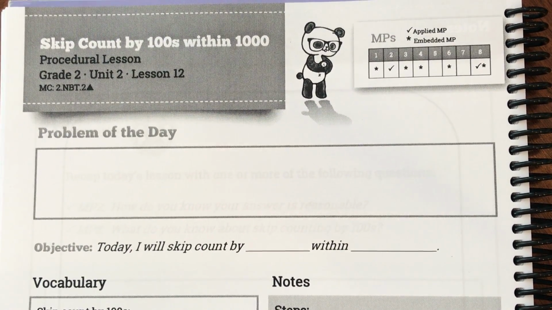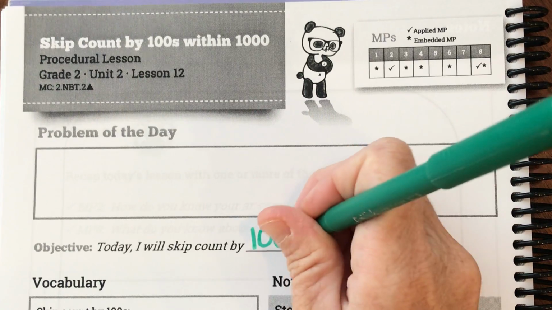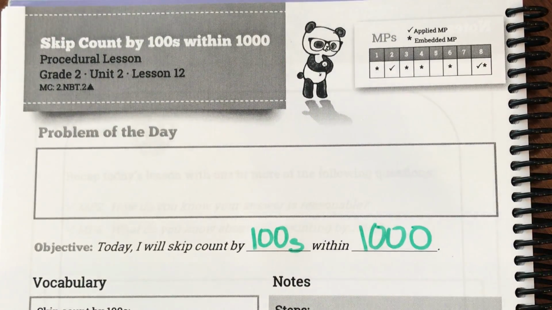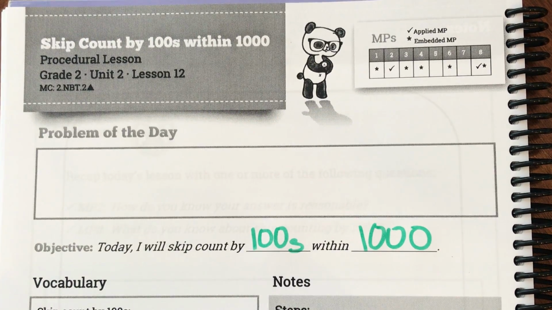Today we are on page 135 of your student journal, 135. And today we will skip count by 100s within 1,000. Okay, so friends, what we're doing today is we're choosing a new number. We've skip counted by 2, we've skip counted by 5, we've skip counted by 10s, and now we're going to be skip counting by 100s.